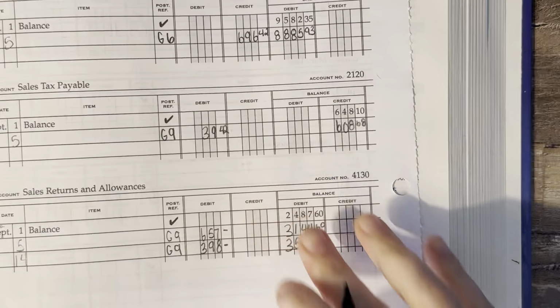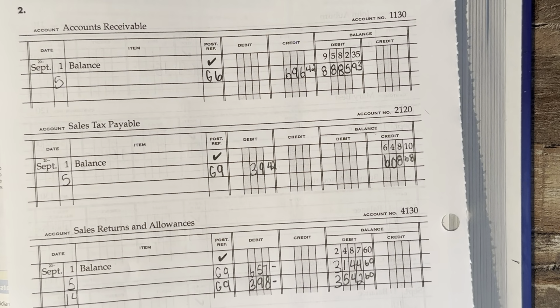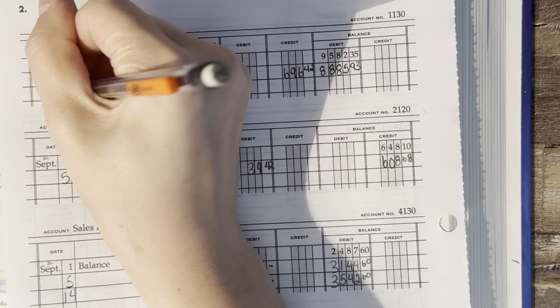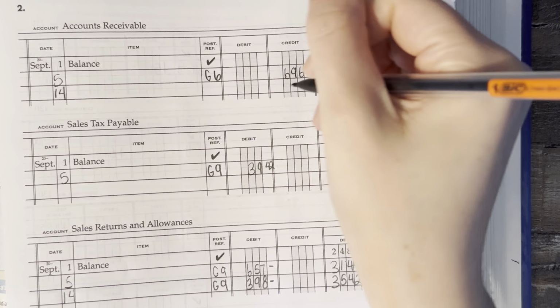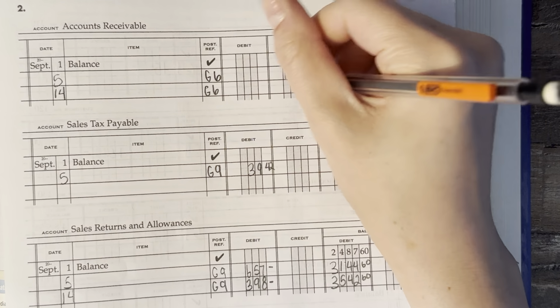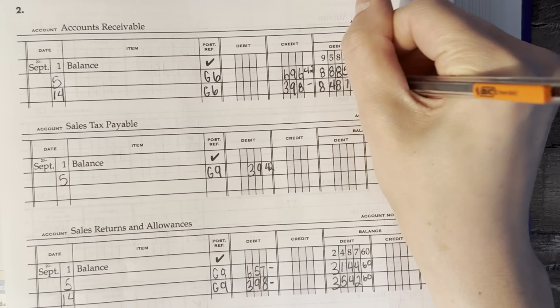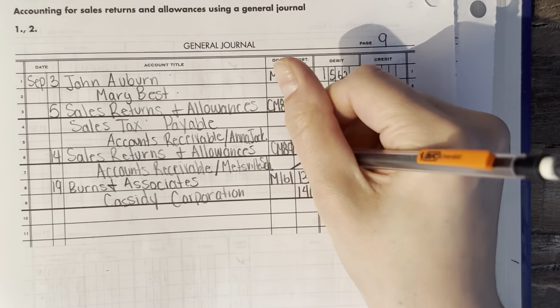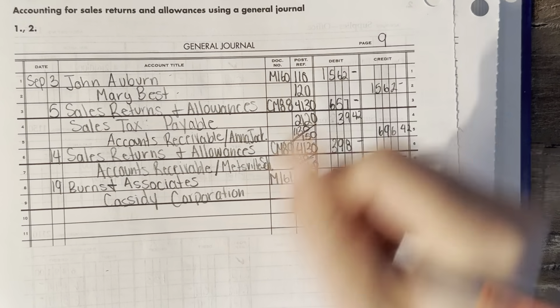And finally, the accounts receivable. So we will go to the 14th as the date. G6, 398. You subtract that out from a debit balance to get $8,487.93. 1130.